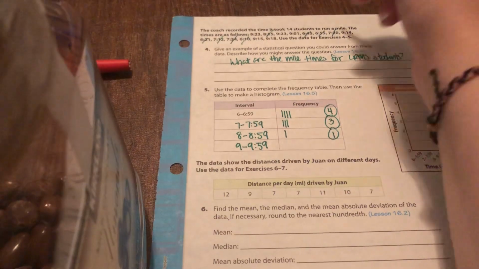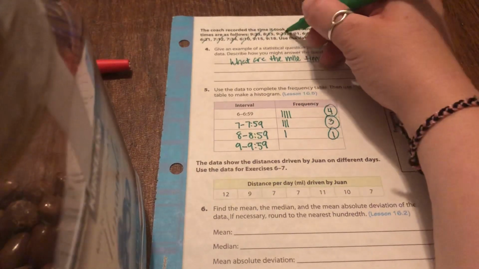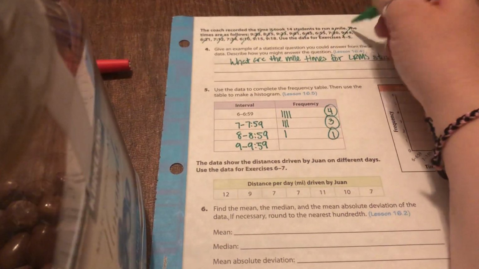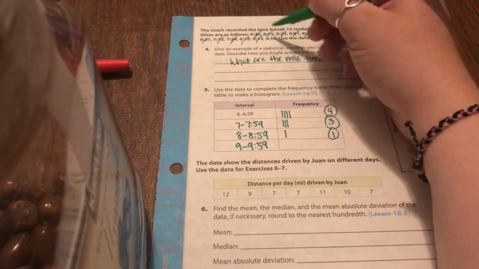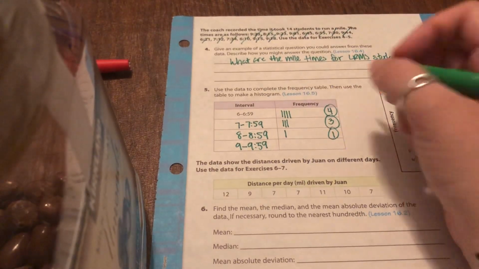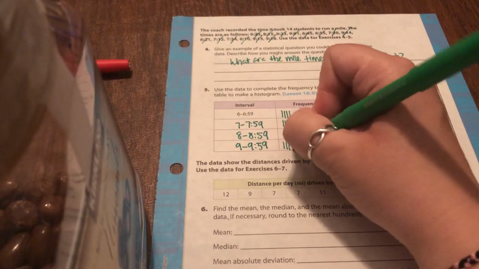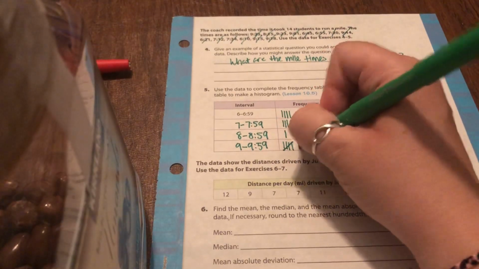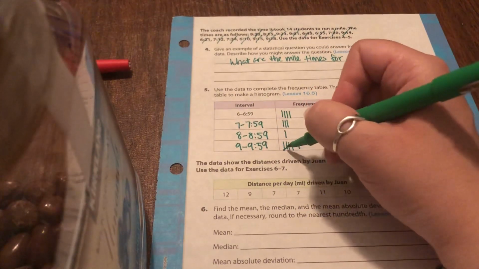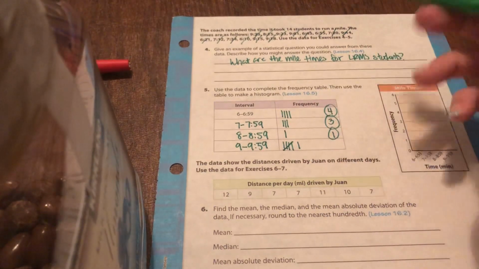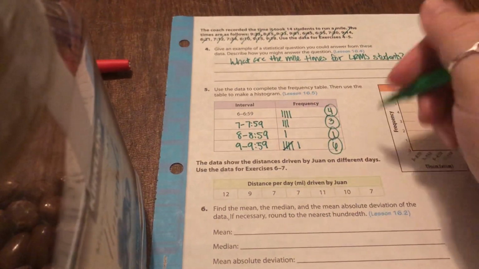And from 9 to 9:59, 1, 2, 3, 4, 5, 6. Notice that when I get to 5, I draw a diagonal slash. It just makes it easier to count the tallies. All right, so these are the different amounts.